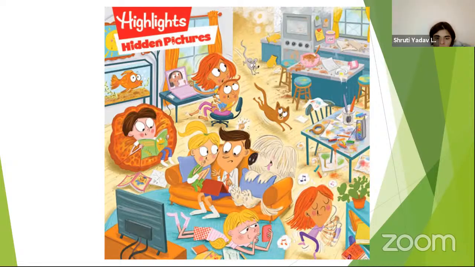So try to find forms in things where you wouldn't assume there would be things like that. It might be painted over, it might be a symbol, it might look like a different thing. Let's see how many hidden things you can find in this.